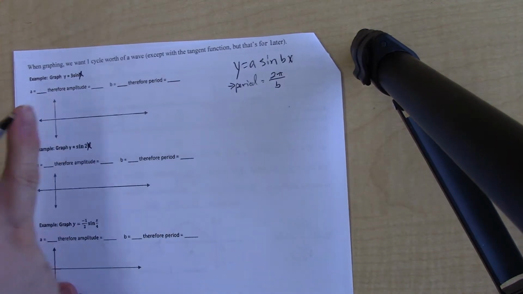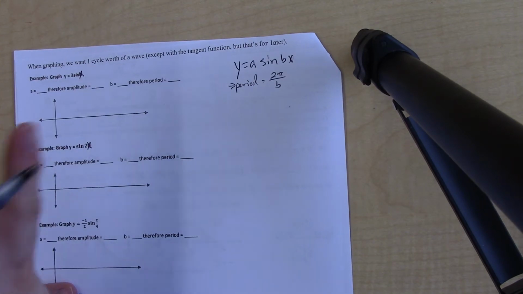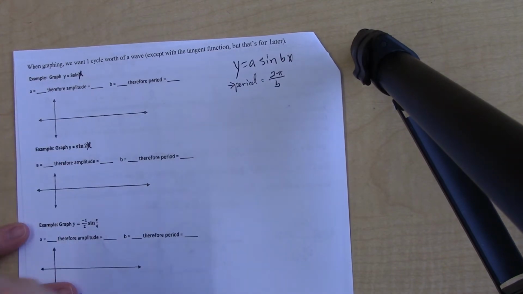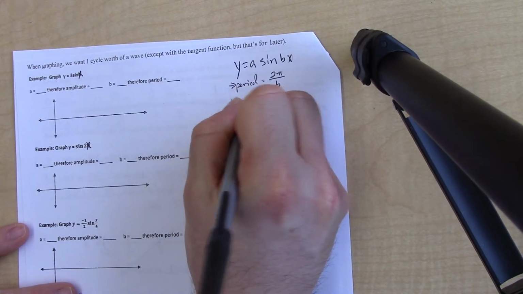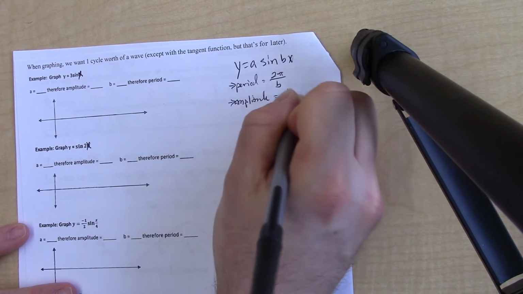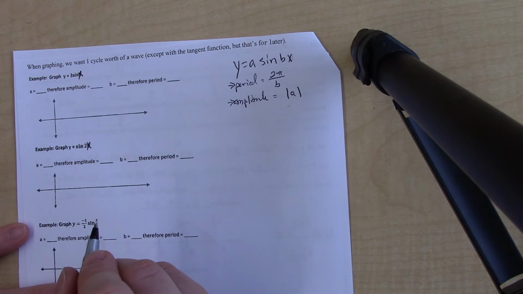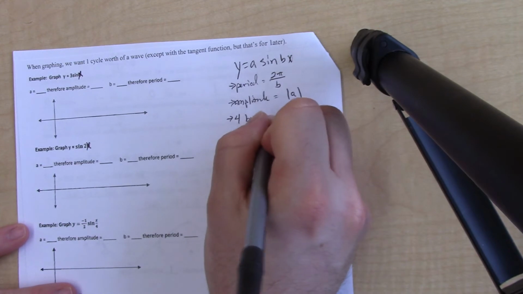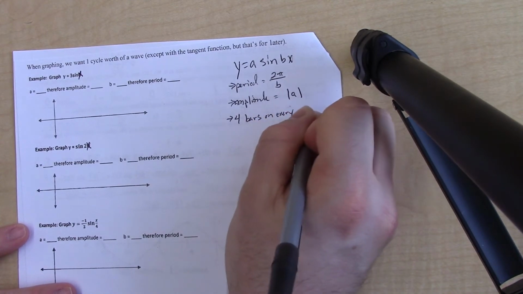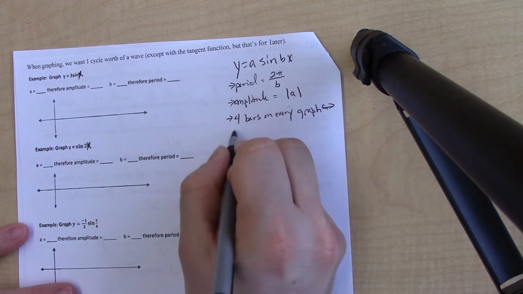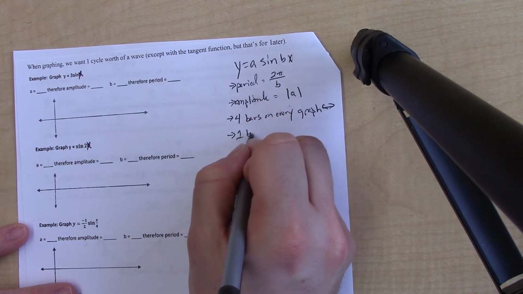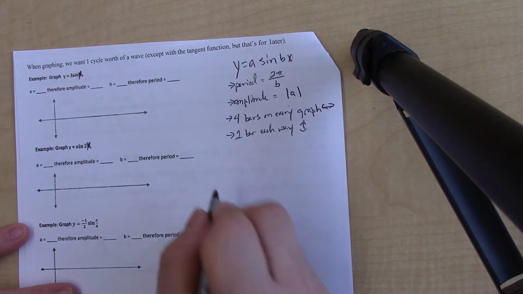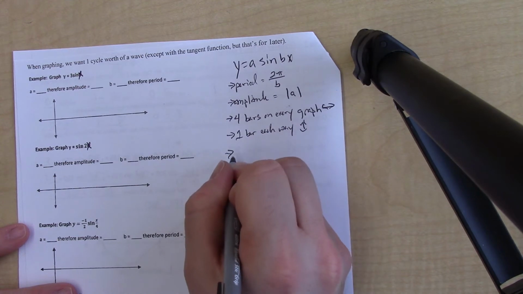And when I say draw 4 bars for each one of these graphs, you're always going to put your period at the end, and you're always going to put half of your period in the middle. That's all I need you to label, just so I know you know what you're talking about. We know that the amplitude is equivalent to the absolute value of a, always positive because it's a distance. We're always going to graph 4 bars on every graph, 4 bars this way. We're going to put 1 bar each way going up and down, just so everybody's looks the same. It's easy for me to grade, it's easy for you to do.